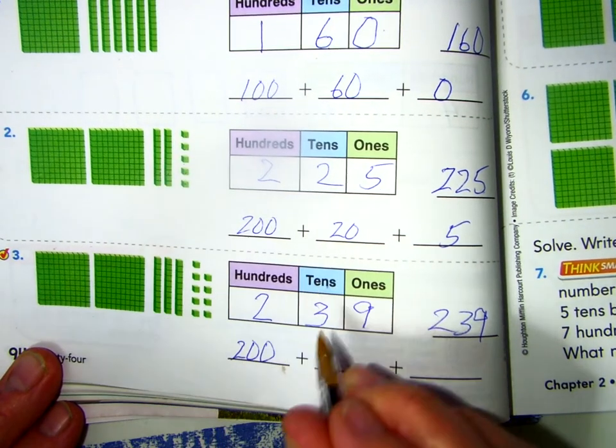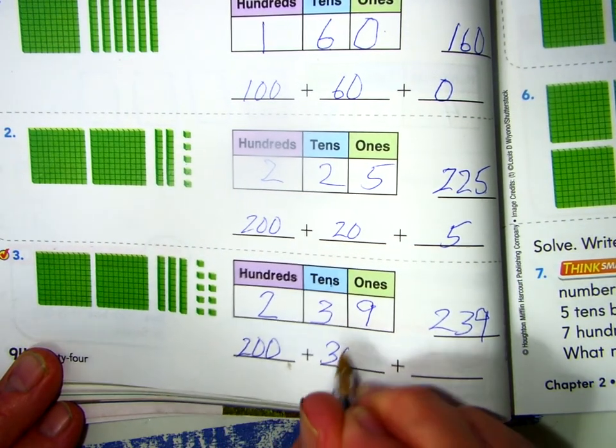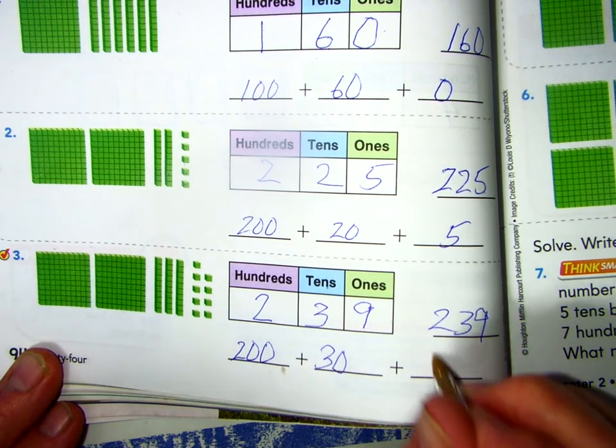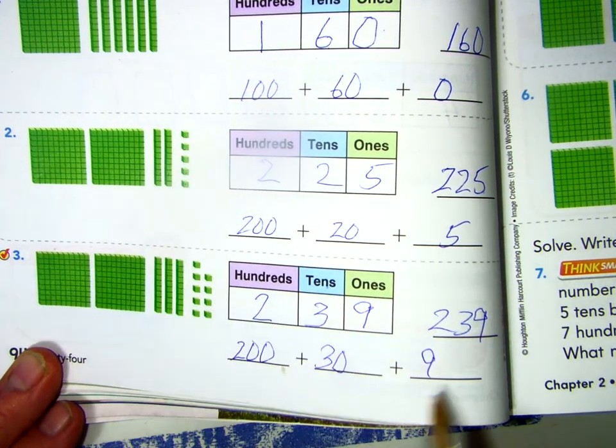3 tens, 10, 20, 30. And 9 ones is just 9. 200 plus 30 plus 9.